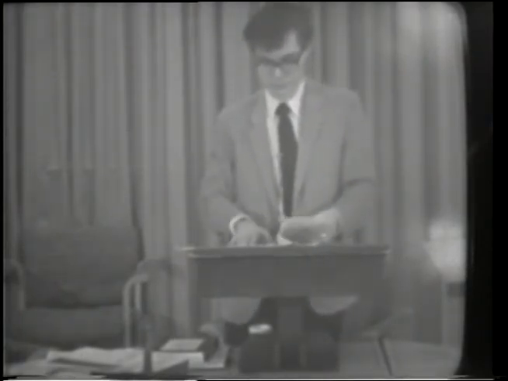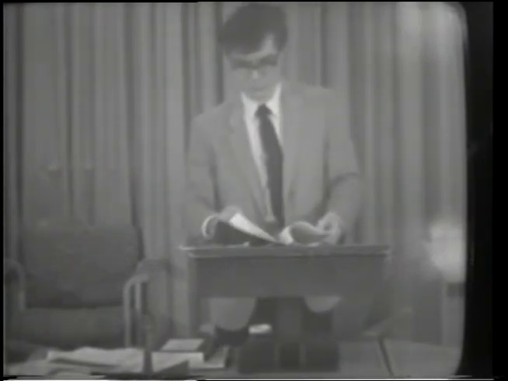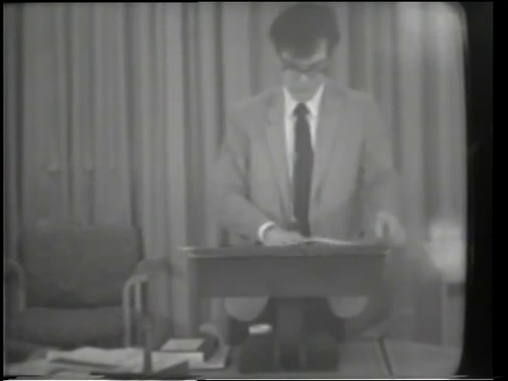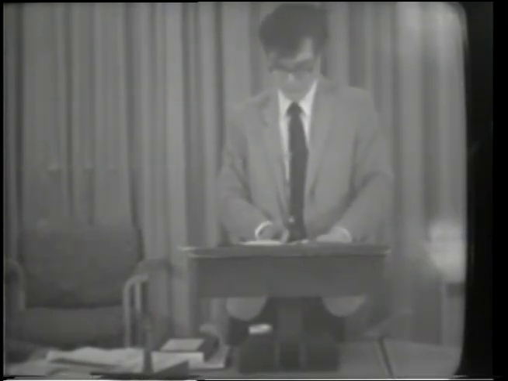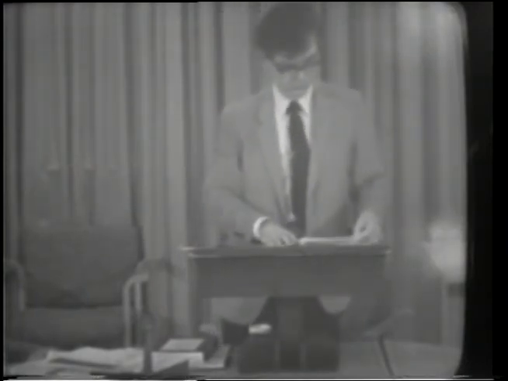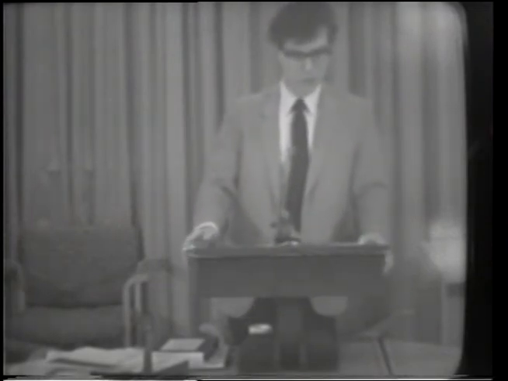Yes, at page 290. You'll see there section 171 in the middle of the page.